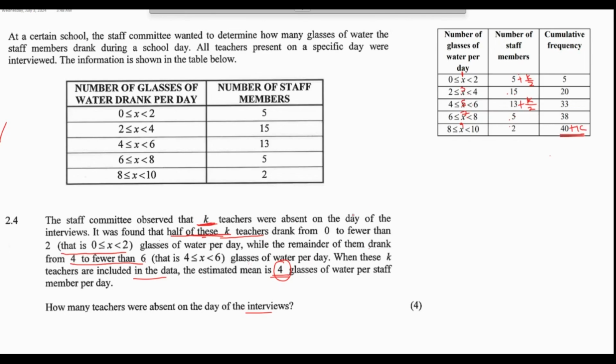Now how do we find the mean? We use our formula. The mean will be the midpoint of the class interval times frequency. So it's going to be 1 times 5 plus K over 2, plus the next row, 3 times 15, which is 45. Then plus 5 times 13 plus K over 2. And then 7 times 5, that is 35, then 9 times 2, that is 18. Divided by the number of data items, which is 40 plus K.